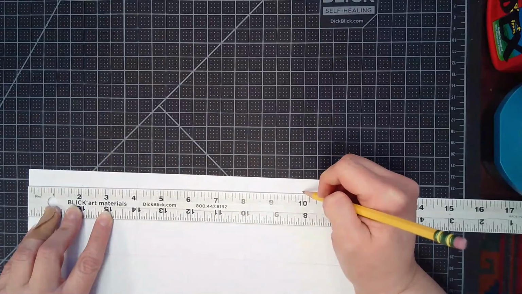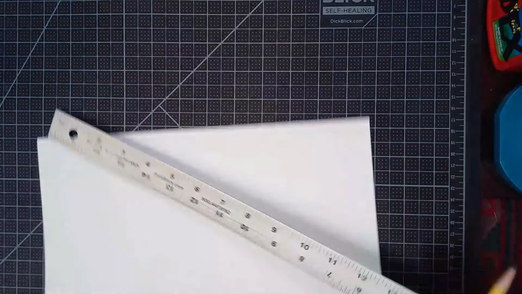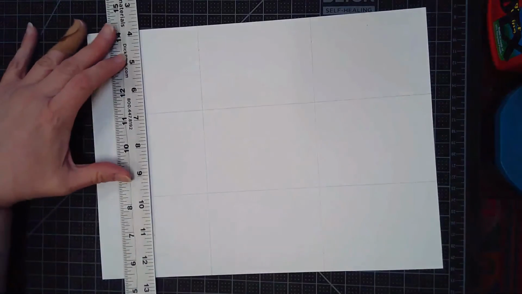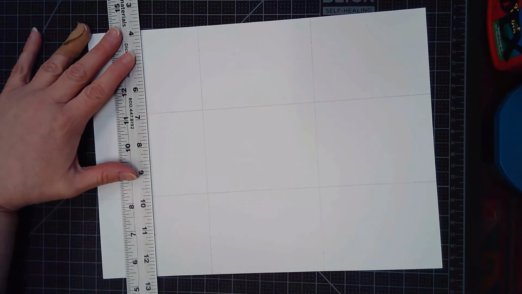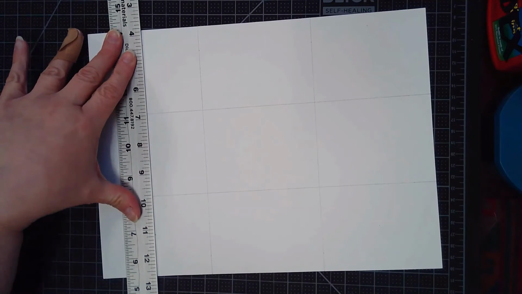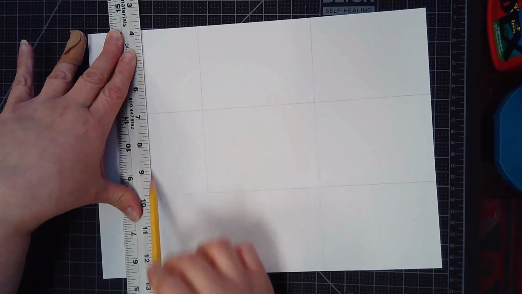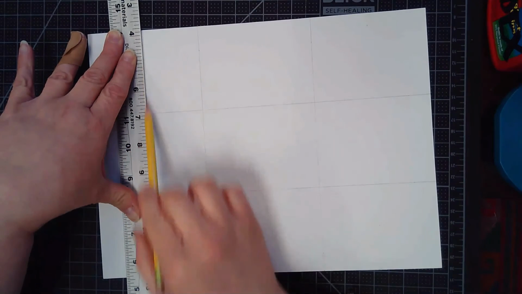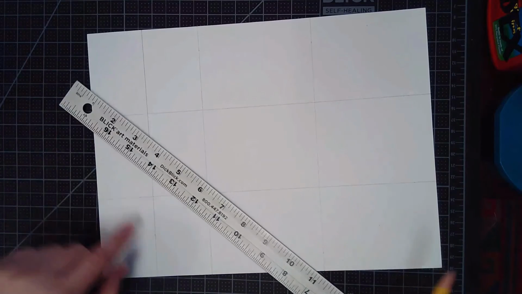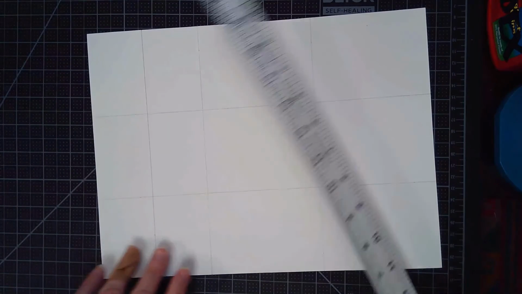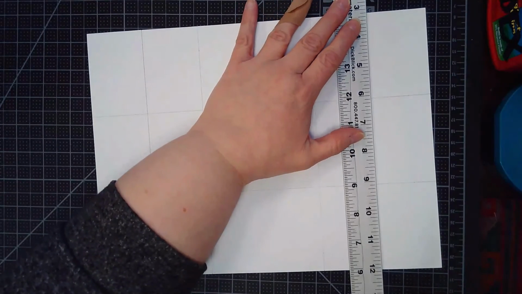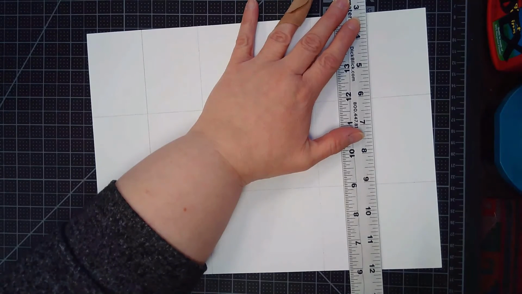and 10 inches. And as I mentioned, I'm going to line up this bottom mark and top mark with my ruler. And again, you're going to make your lines lighter. I'm going to make mine a little bit darker so we can see what's going on screen. But again, you want these to be very light.